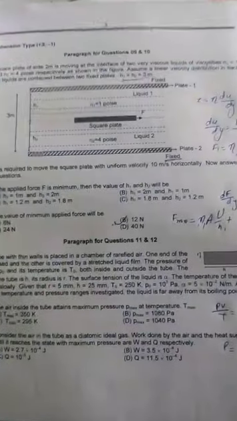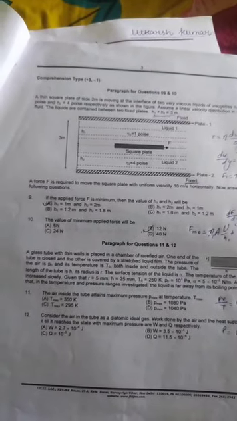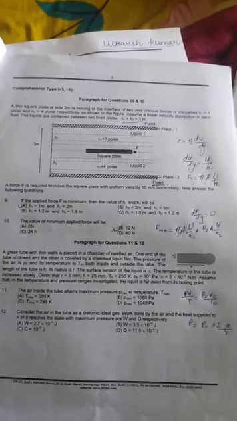Now this is also, now this is a comprehension. You can try this passage. There are 2 passages, 4 questions. The concept is from viscosity.